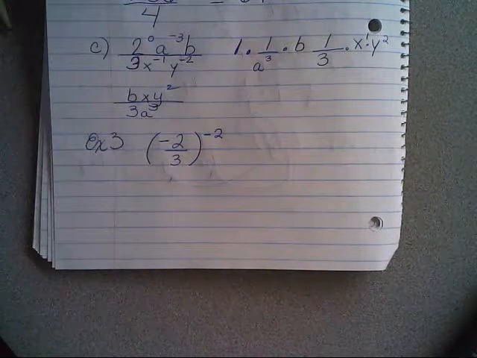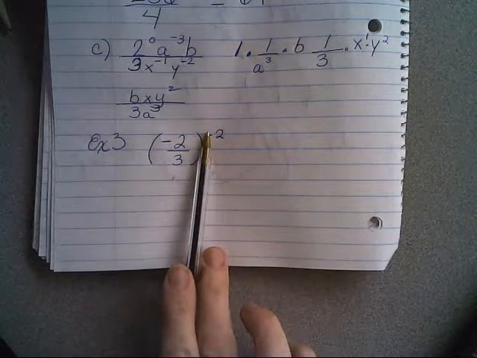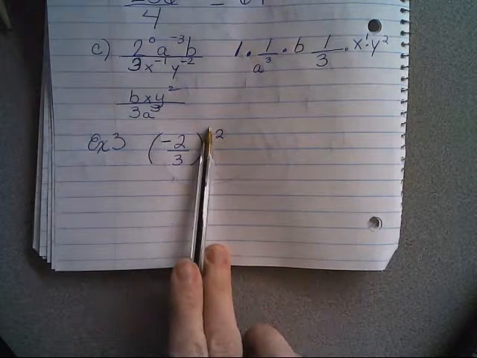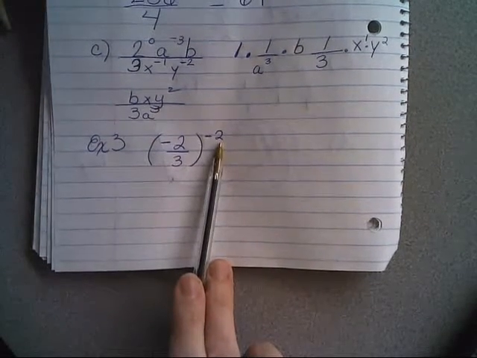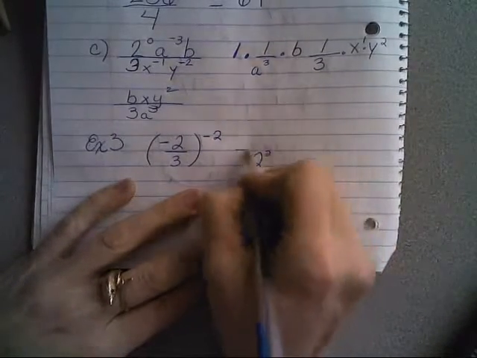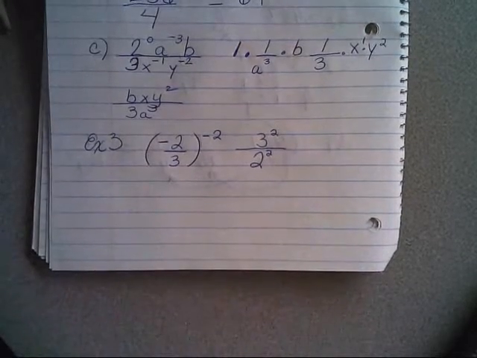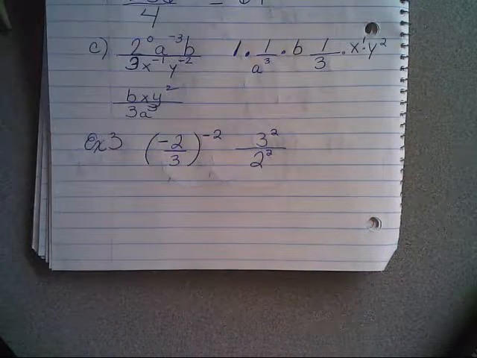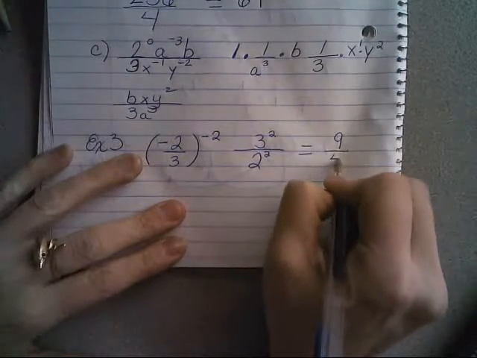Y'all agree on that? Yeah. Okay, so think about that and know that your answer is going to be positive because we're squaring it. The fact that we're negative squaring it only causes things to move positions. Okay? So it's going to be 9 over 4.